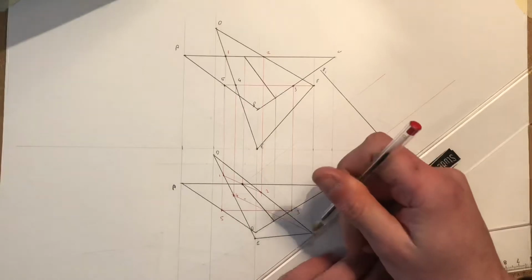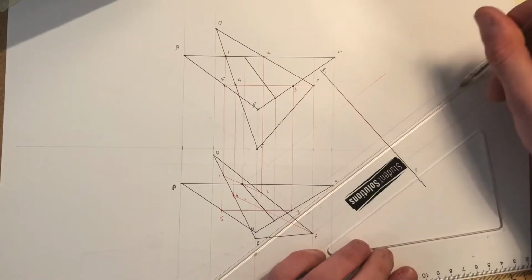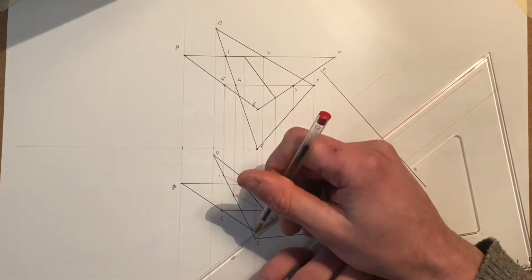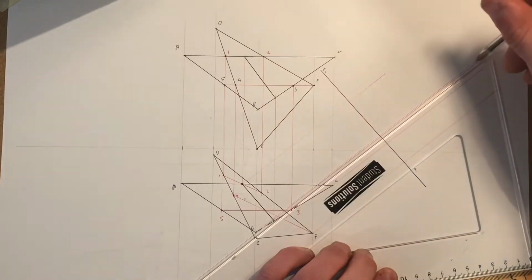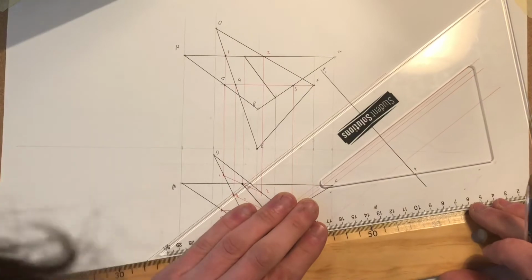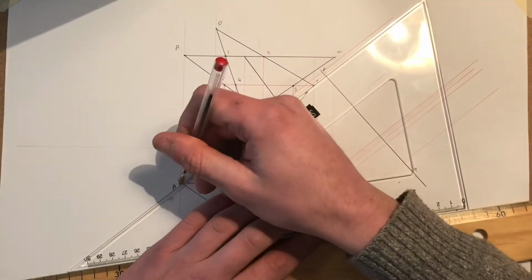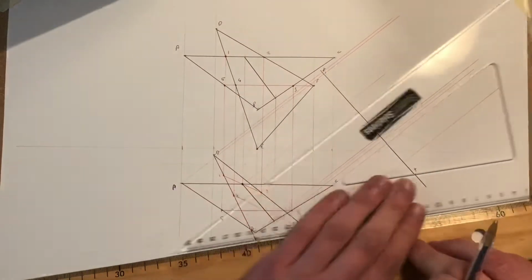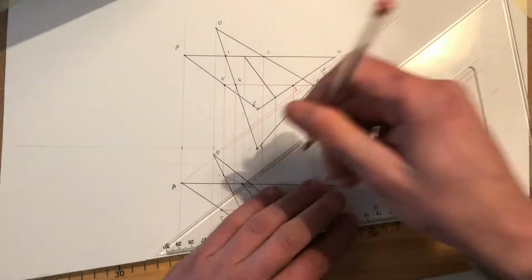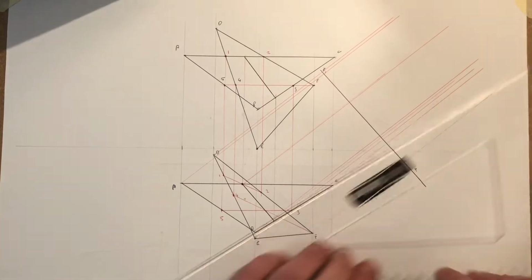Okay, point F. Point C. Point D. Point B. Point D. Point A. And I'll just project out this true length line a bit further.